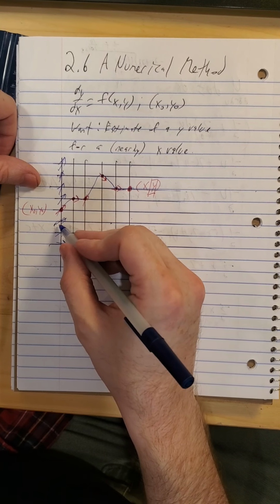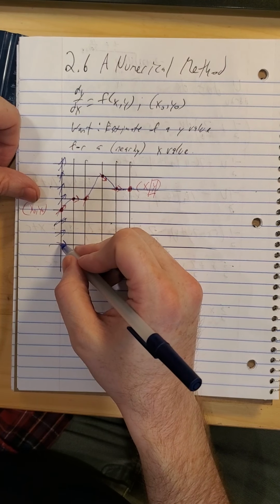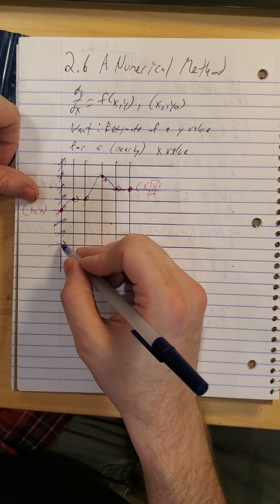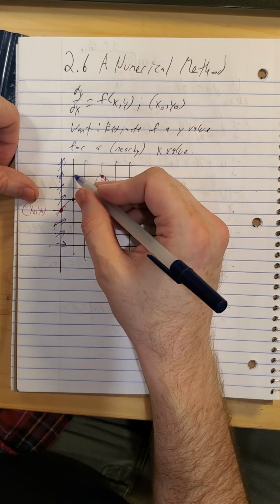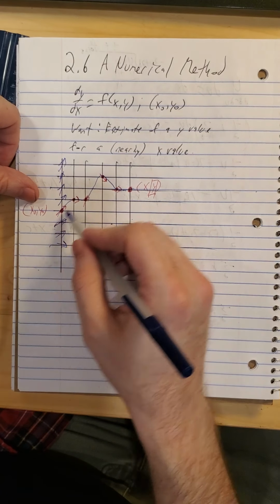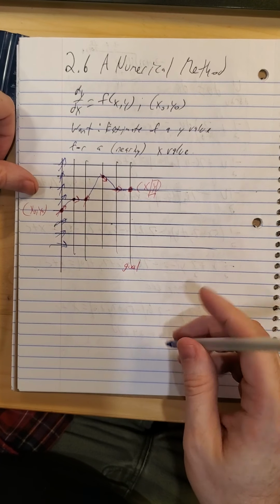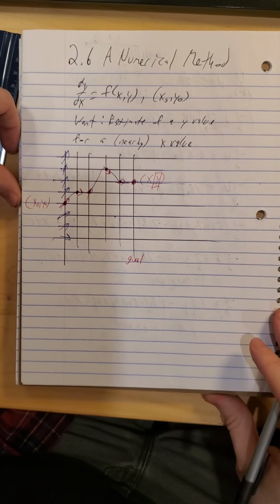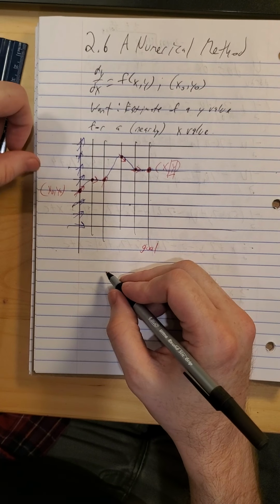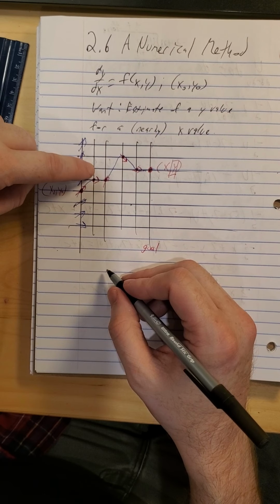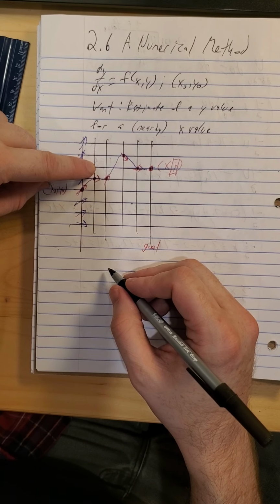We would have a different end result if we started with a different initial condition. We would follow this path down, or we would follow this path further up. But this was the path we traced out. So I want to focus in on just what's happening between this x naught, y naught, and our first point.